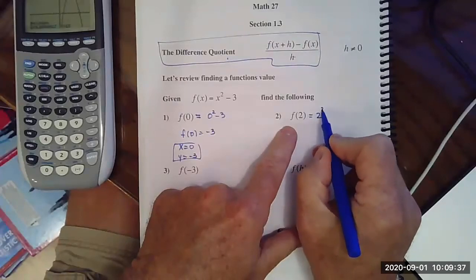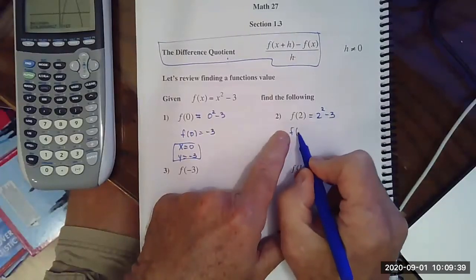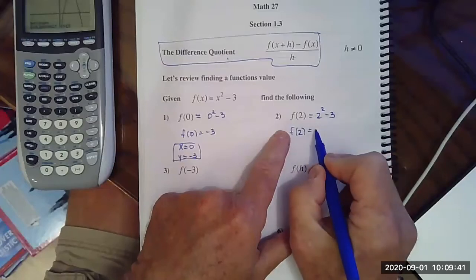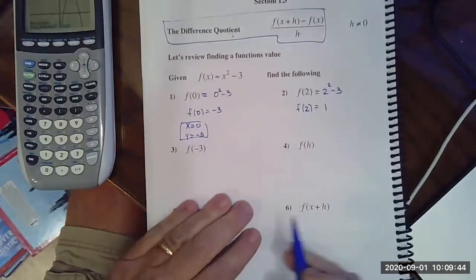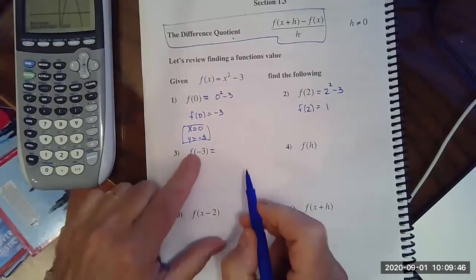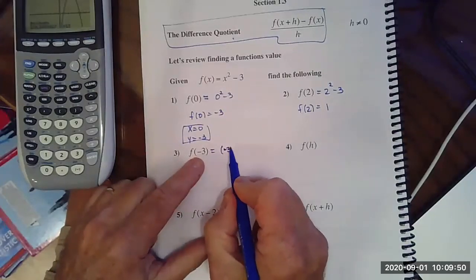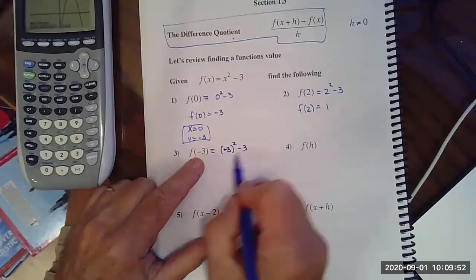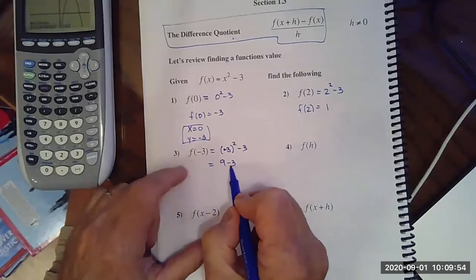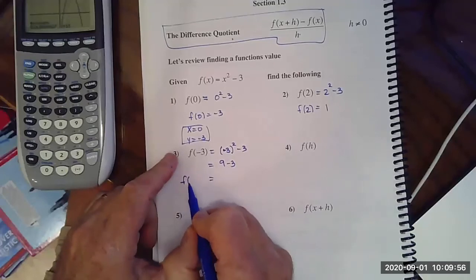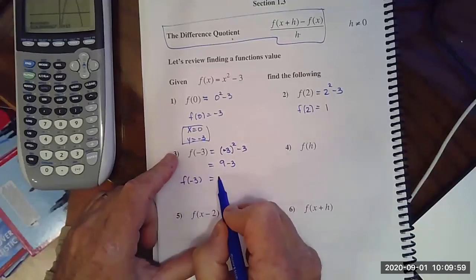You go 2 squared, subtract 3, f of 2 equals 1. This one here, just be careful, the negative. You go f of -3, it's parentheses -3. That's 9 subtract 3. F of -3 equals 6.